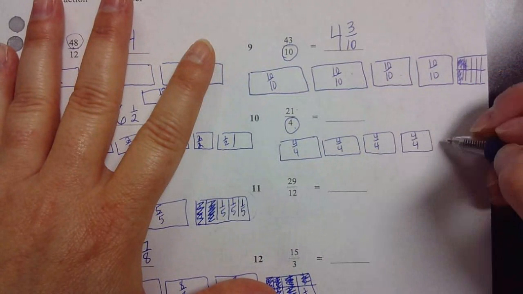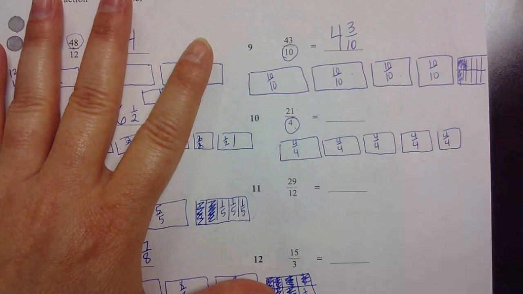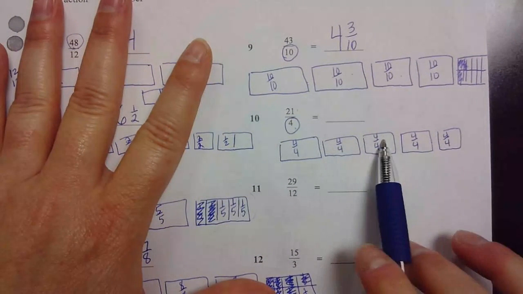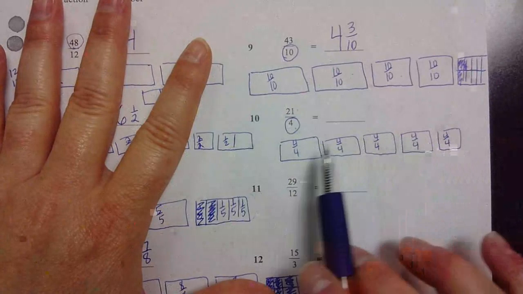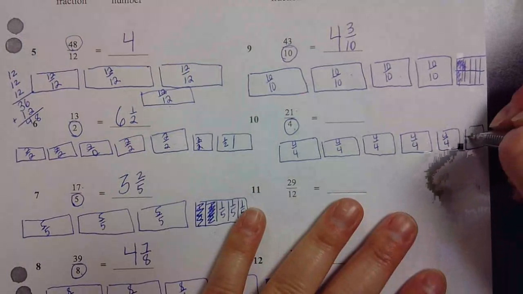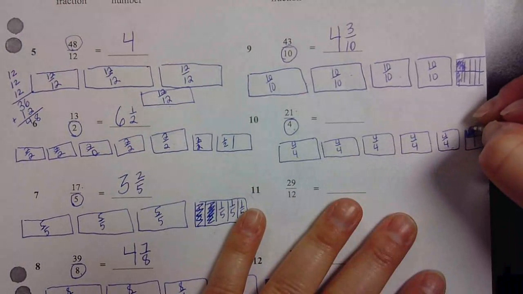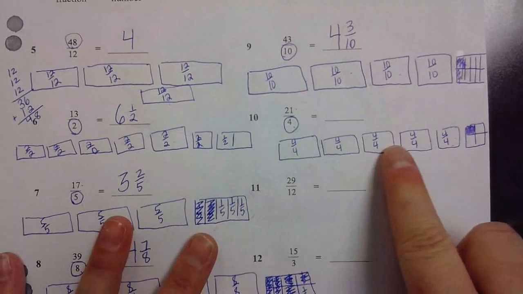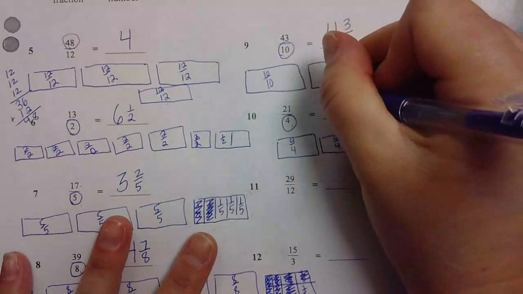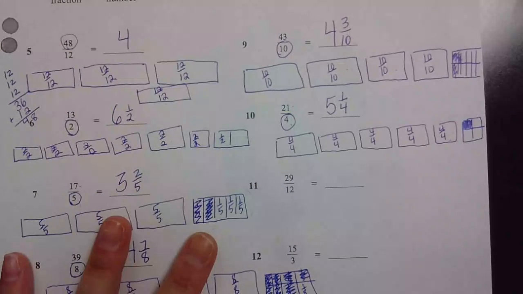That's 16. 4 fourths. So that'd be 1, 2, 3, 4, 5. 5 times 4 would be 20. And then my last fourth, that's 20. I only get 21. One more. So that represents 1, 2, 3, 4, 5 wholes and 1 fourth.